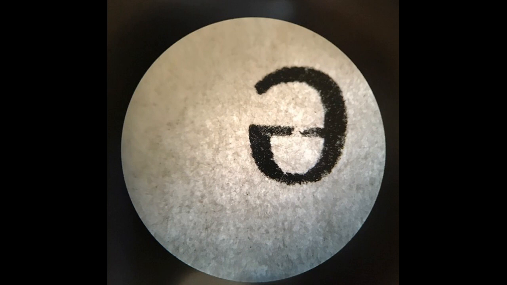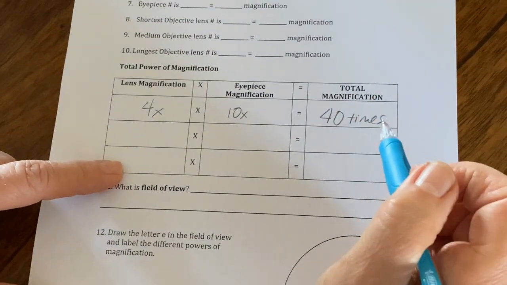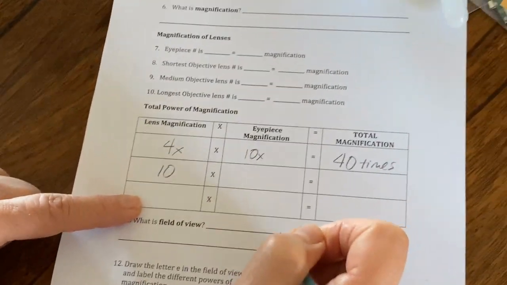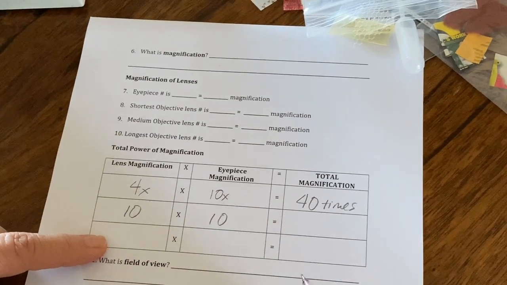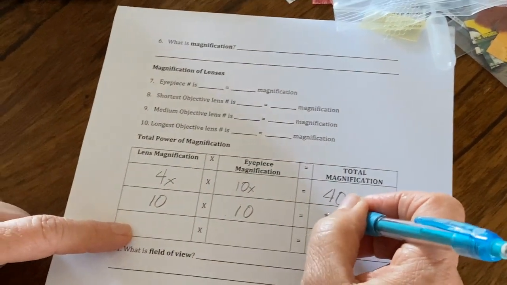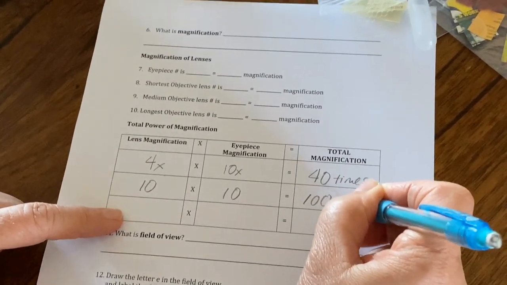Here's what a 12-point font letter E looks like magnified 40 times. Okay. The second objective lens is a 10. The eyepiece is still 10. So we're seeing it at 100 times larger than it really is. And here's what it looks like in the microscope. The letter E magnified 100 times larger than it really is. You'll notice that you can't see the whole E anymore.